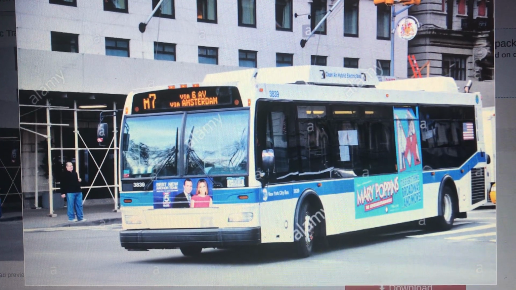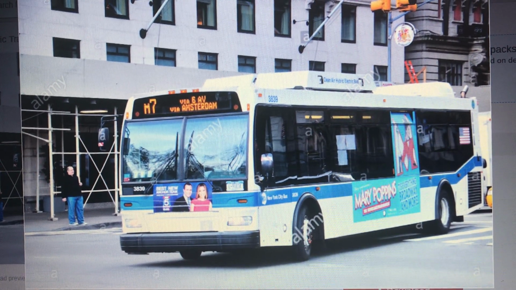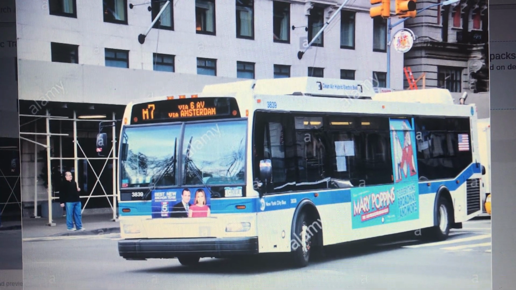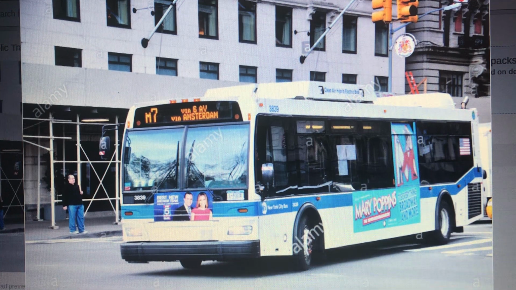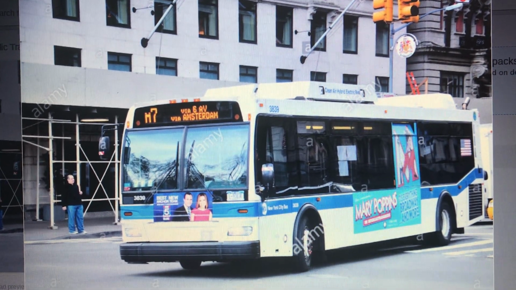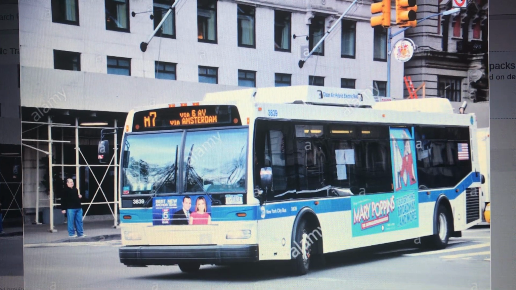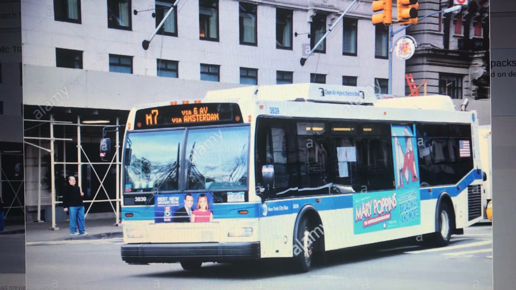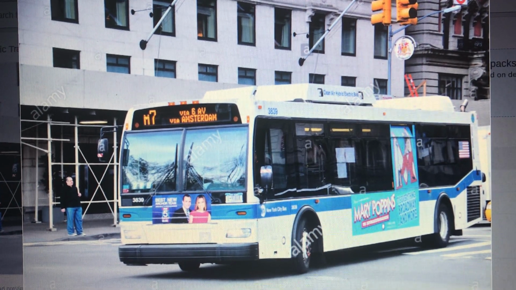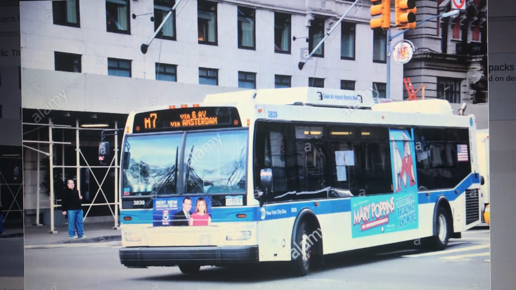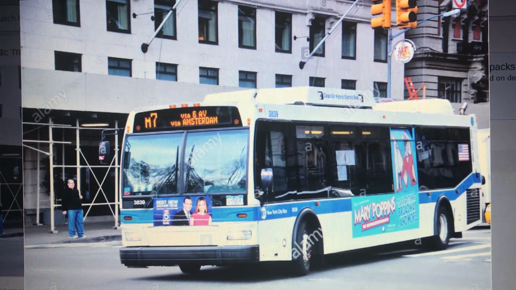Next stop, Malcolm X Boulevard and West 142nd Street. This stop is Malcolm X Boulevard and West 142nd Street. Next stop, Malcolm X Boulevard and West 145th Street. Transfers available to the 3 train and BX19. This stop is Malcolm X Boulevard and West 145th Street. Next stop, West 147th Street and Malcolm X Boulevard. This stop is West 147th Street and Malcolm X Boulevard.